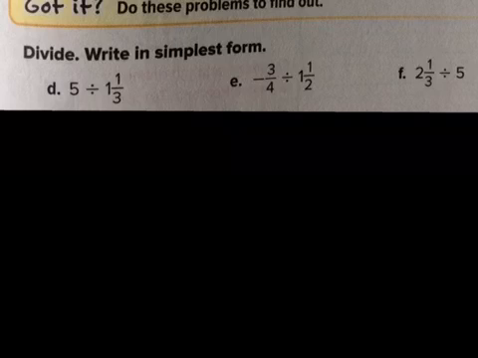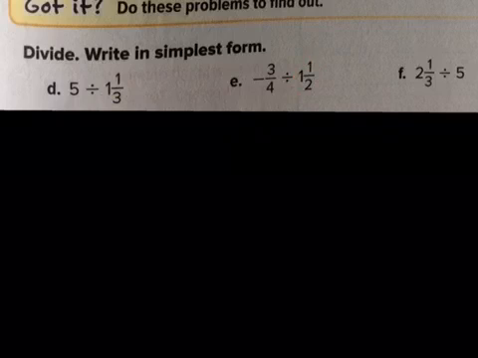Again, we have here 3 examples that we need to do. Please pause the video, try it on your own. Remember to change the mixed number into an improper fraction, and then find the reciprocal.